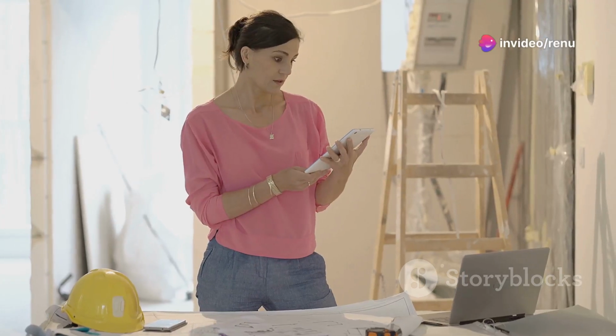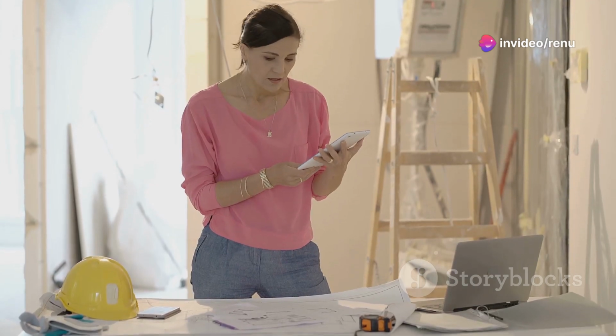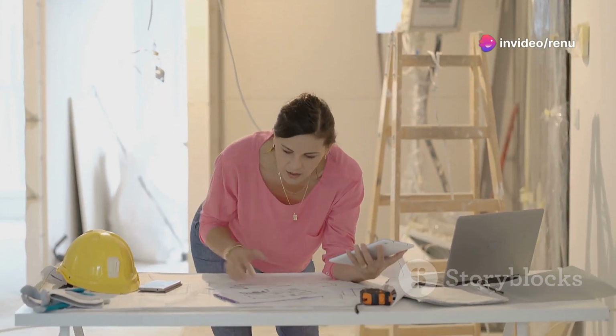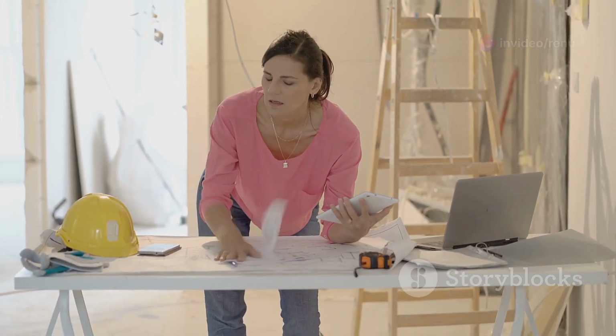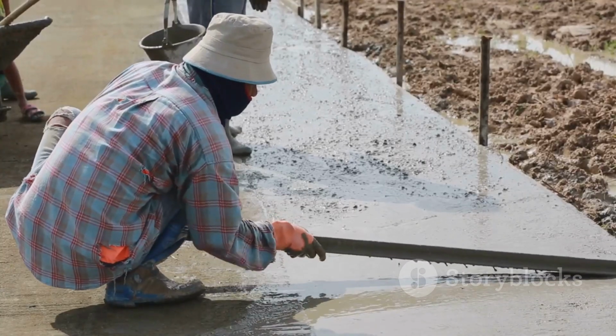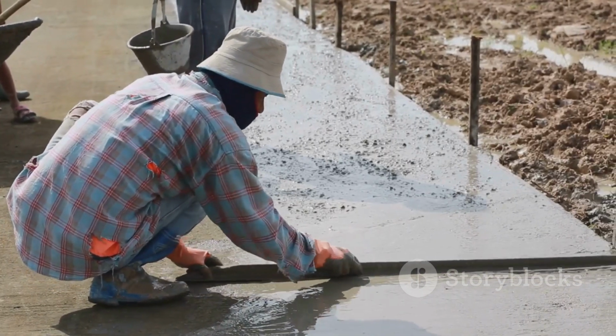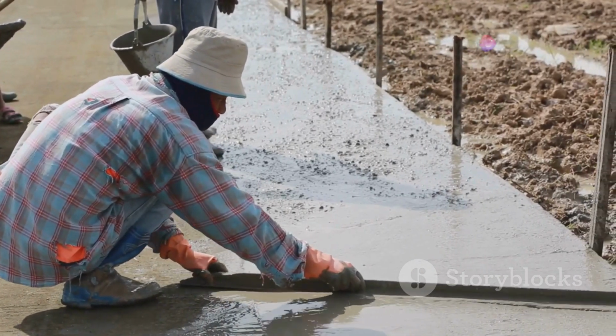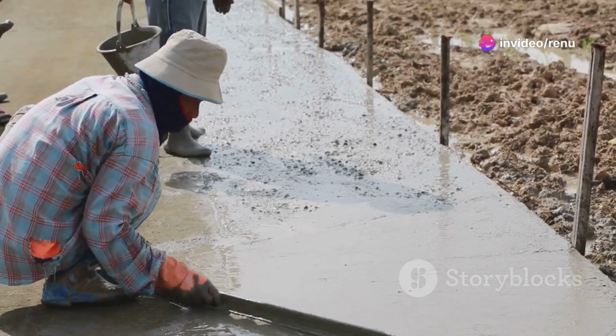Ground improvement can often prove more cost-effective than alternative solutions, such as excavating and replacing unsuitable soils. By improving the existing ground conditions, these techniques can reduce the need for costly and time-consuming earthworks.